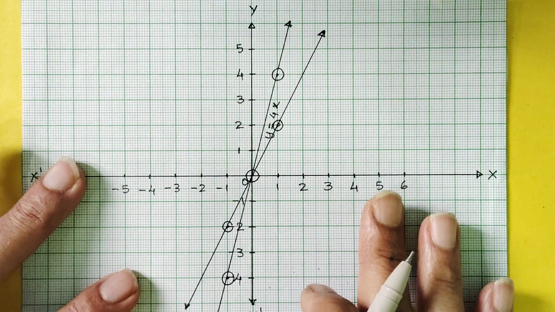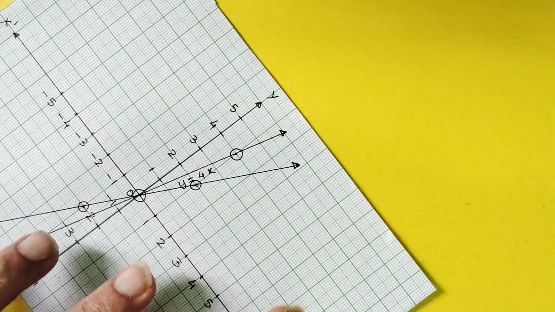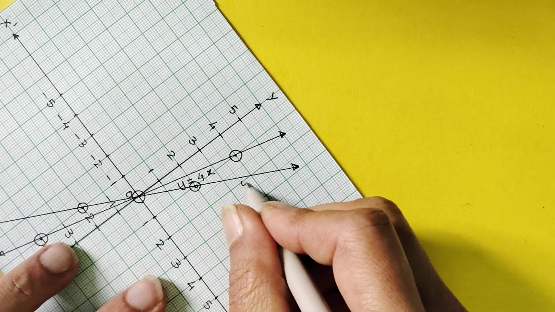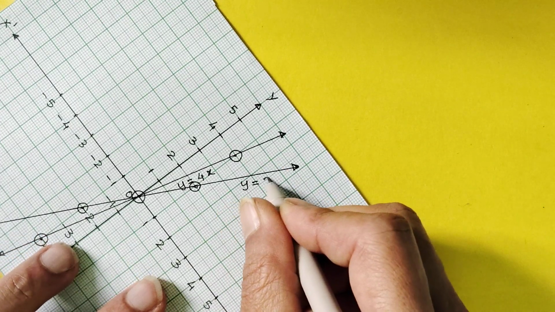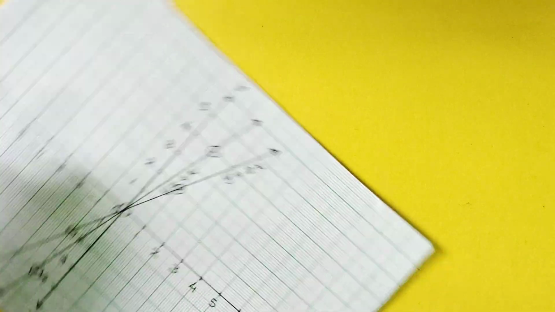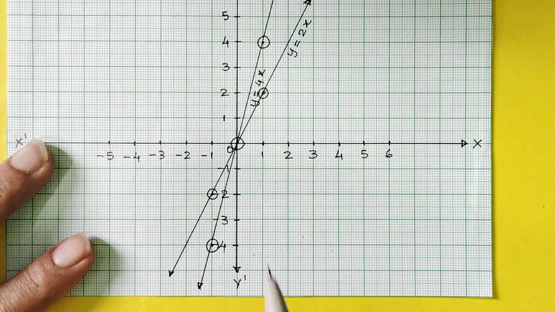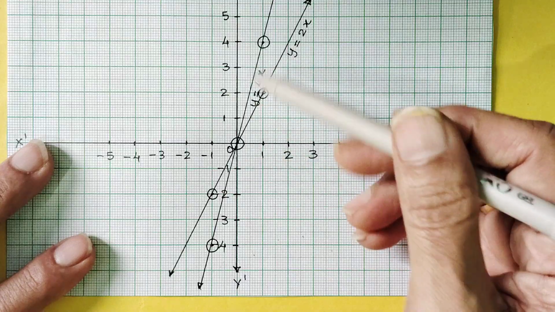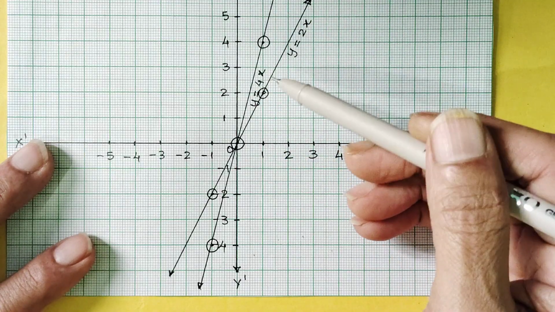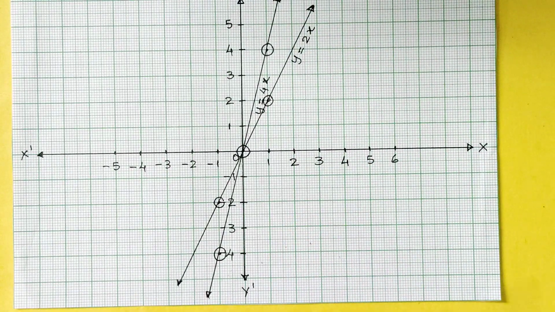So we can write y is equal to 2x. This was y equal to 4x. This is y is equal to 2x, the second one. Now we'll see the third one.